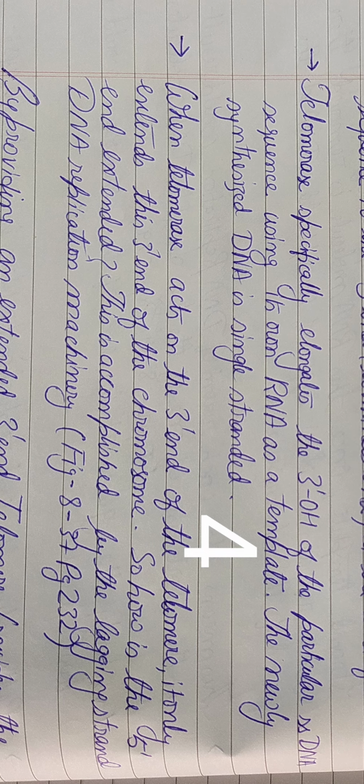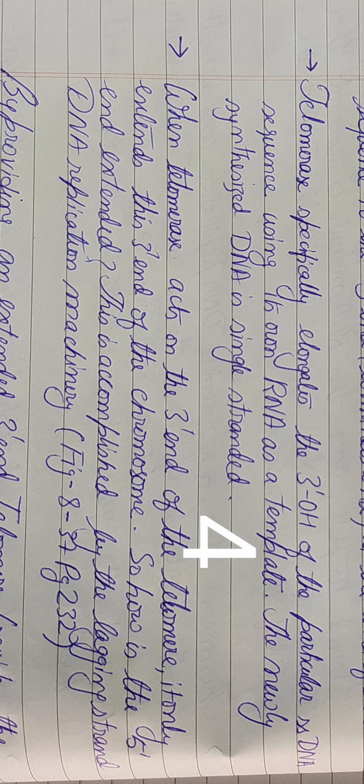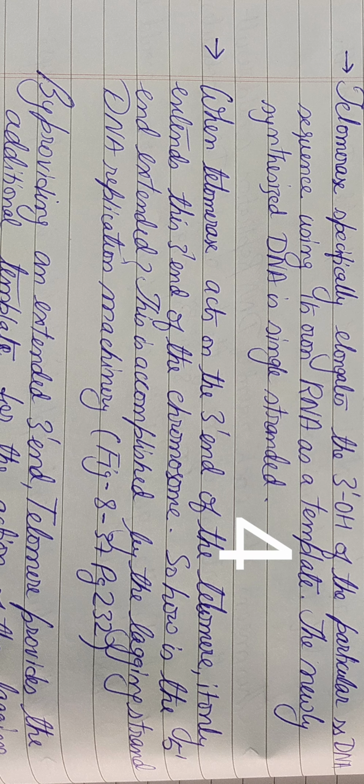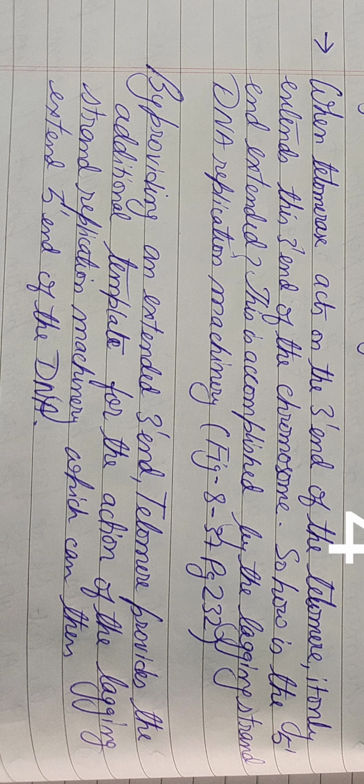So what it does, telomerase is synthesizing the telomere repeated sequence at the 3' end. The 5' end has a gap. Now the DNA polymerase enzymes, that means the enzymes used for lagging strand synthesis, will observe the 3' OH. So they will try to bind there and fill that gap in the 5' end. In this way, by providing an extended 3' end, telomerase provides additional template for action of the lagging strand.